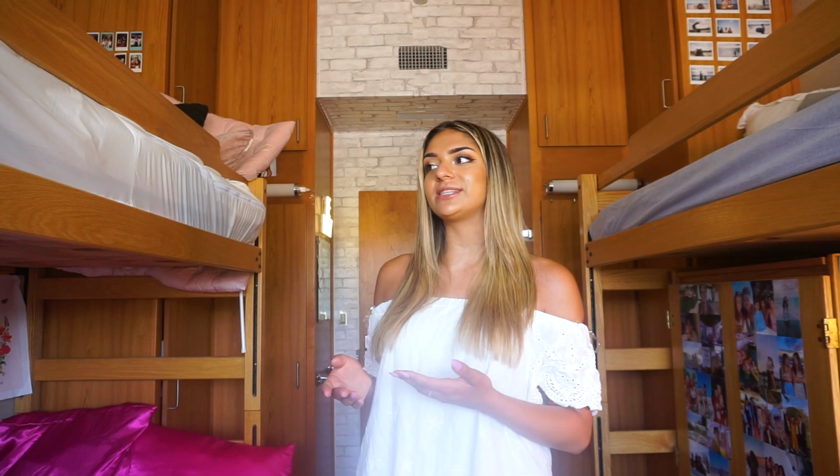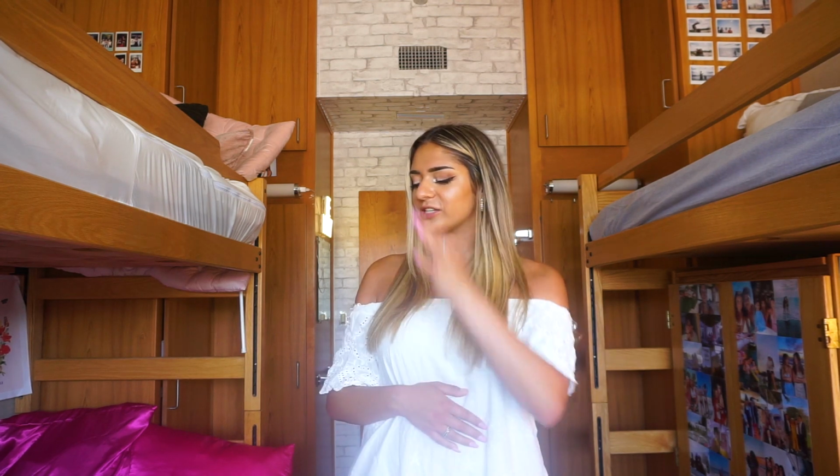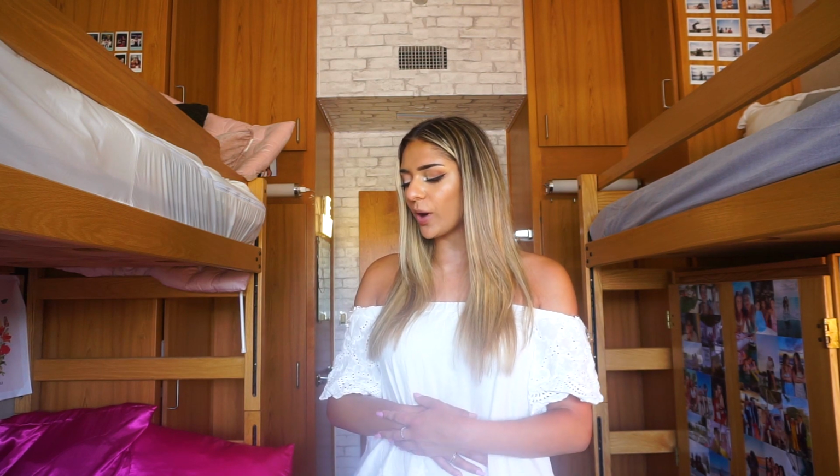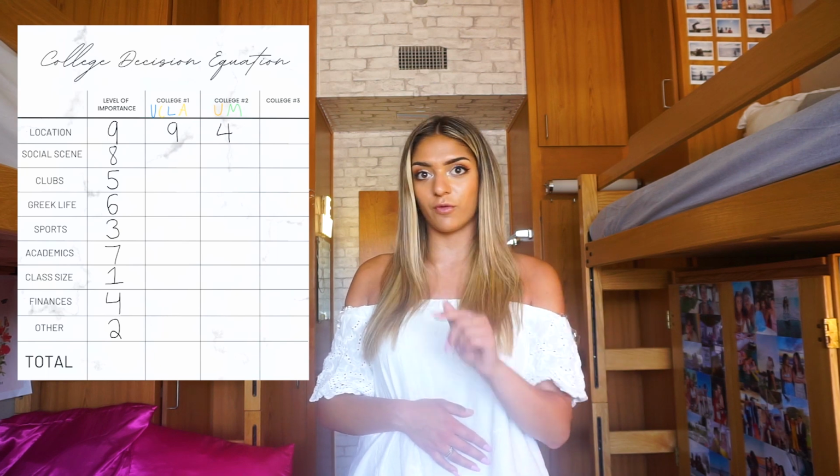Although Miami is a pretty city, I was thinking about the weather, I was thinking about how many career opportunities. UCLA really just outshined Miami for me. I've always loved the city of Los Angeles. I visited LA, I love the vibe. I think it's beautiful. I think the weather is pretty reasonable. I would say the location for UCLA was definitely better than Miami. So I'm gonna give UCLA a 9 for location, and I'm going to give Miami a 4.